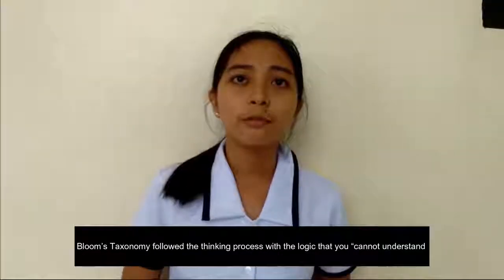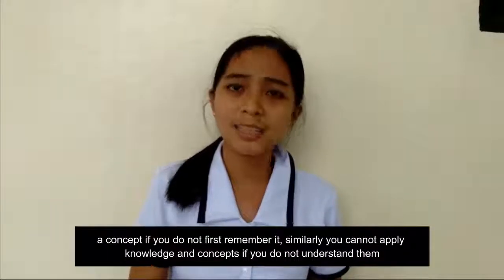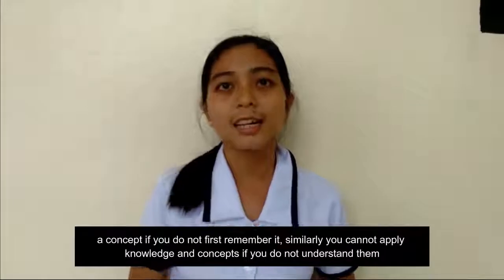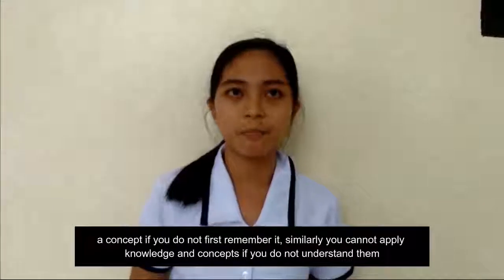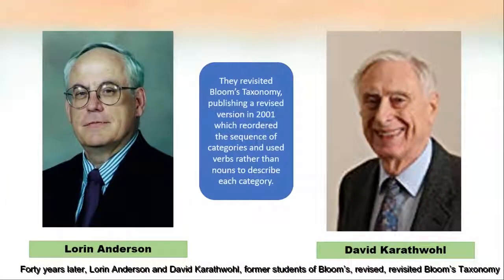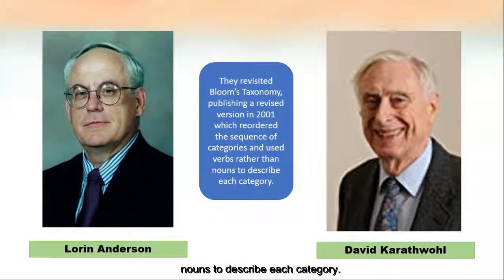Bloom's taxonomy followed the thinking process with the logic that you cannot understand a concept if you don't first remember it. Similarly, you cannot apply knowledge and concepts if you do not understand them. 40 years later, Lorraine Anderson and David Krathwohl, former students of Bloom, revisited Bloom's taxonomy, publishing a revised version in 2001, which reordered the sequence of categories and used verbs rather than nouns to describe each category.